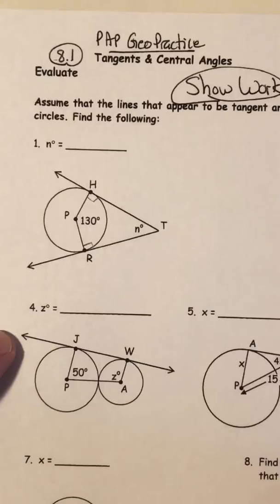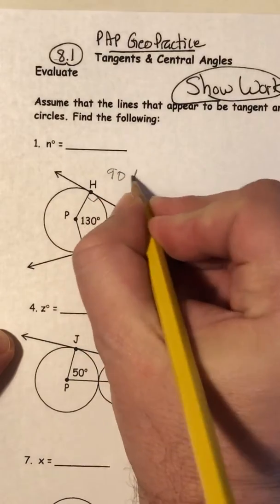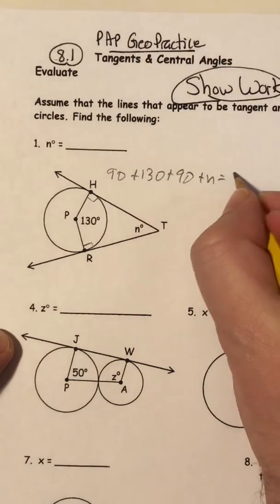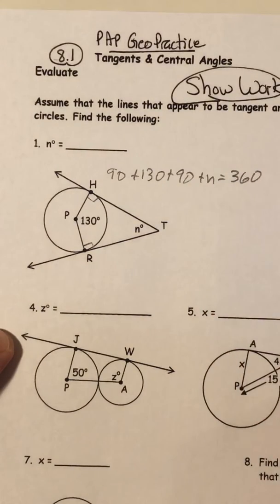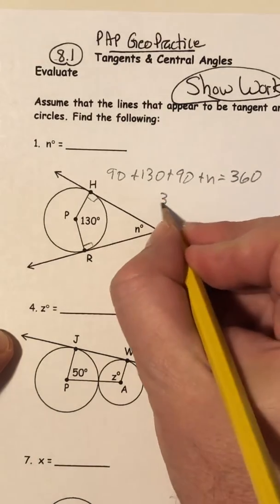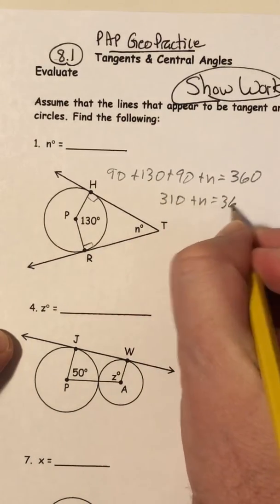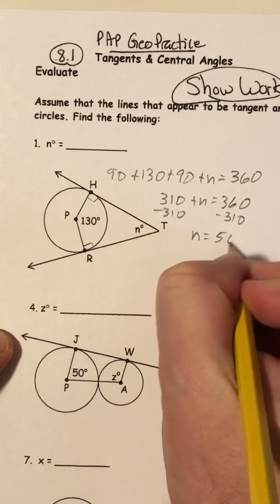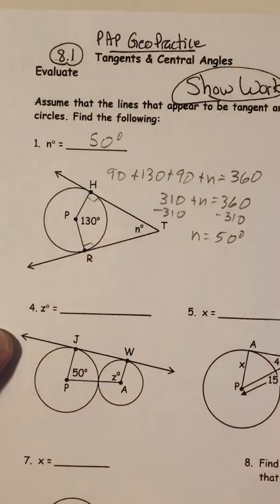All right. So if we're trying to figure out how many degrees n degrees is, I've got essentially here a quadrilateral, PHTR. And if you remember, the angles of a quadrilateral add up to 360 degrees. So really all I've got to do to solve for angle n is add 90 plus 130 plus 90 again plus n and set it equal to 360. Okay? So when we add our like terms, we're going to get 310 plus n equals 360. So the measure of angle n is going to be 50 degrees. All right? So that one wasn't too bad.